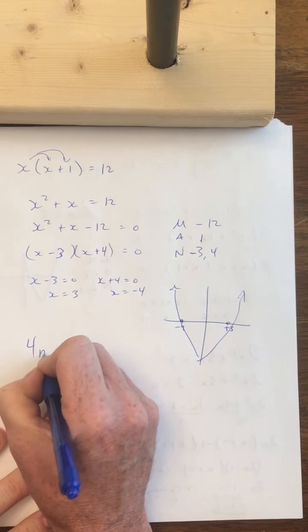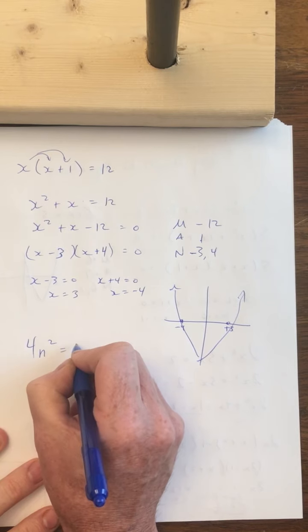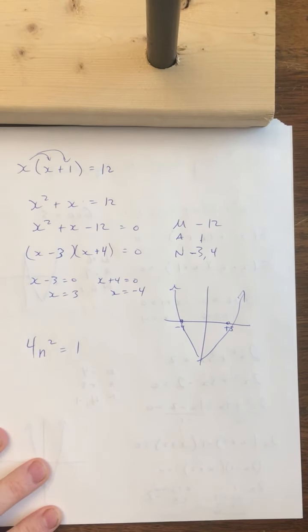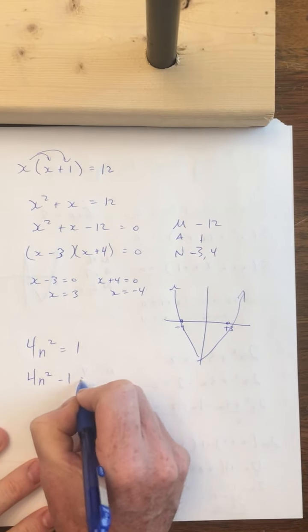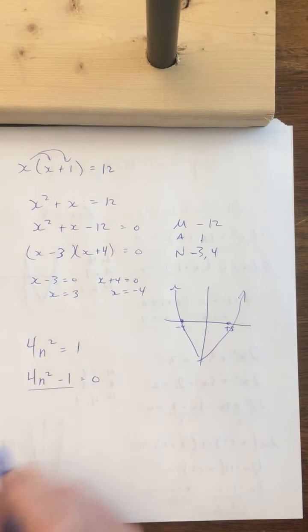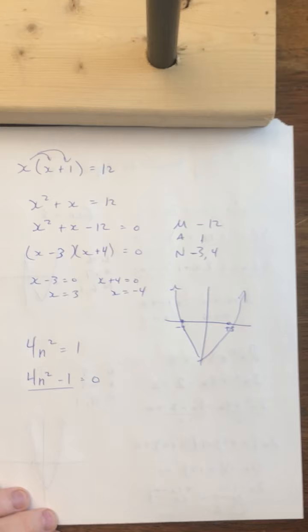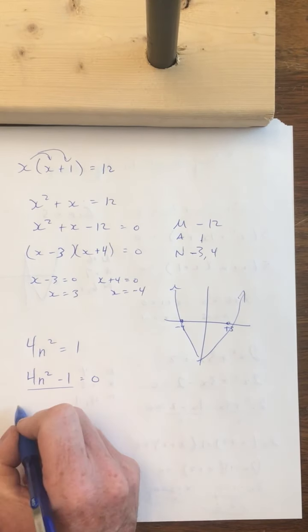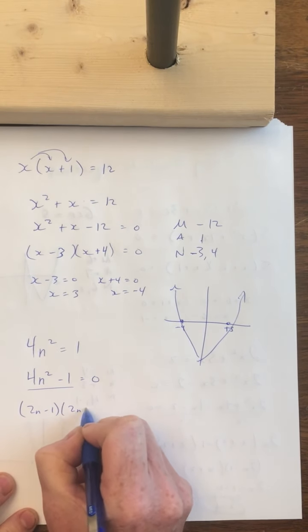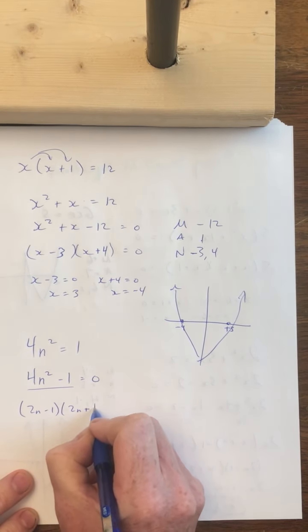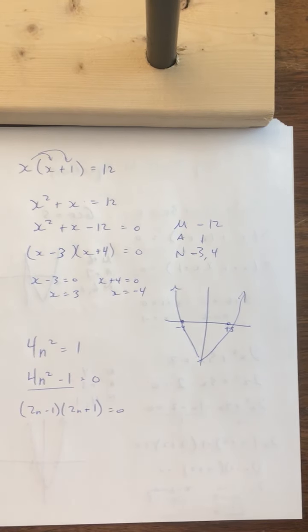Another question. Hopefully you recognize this, that's one of our special situations. So when we factor it out, it's a difference of squares. We get that.